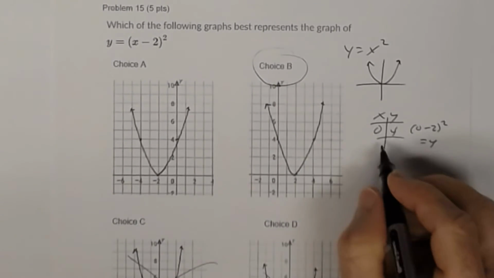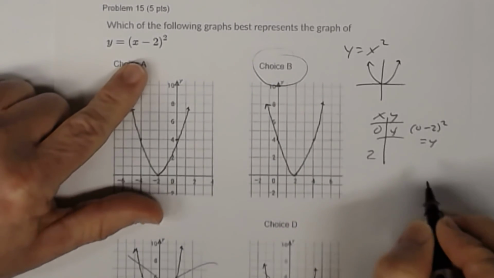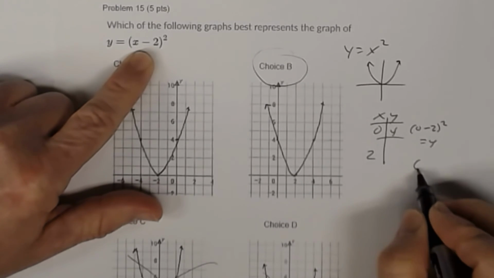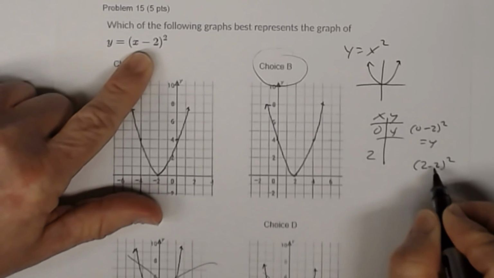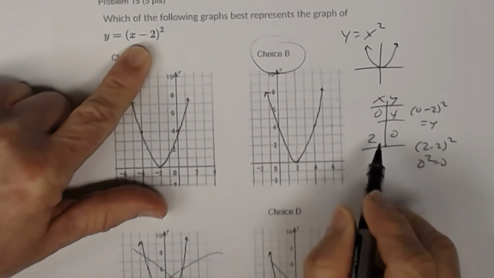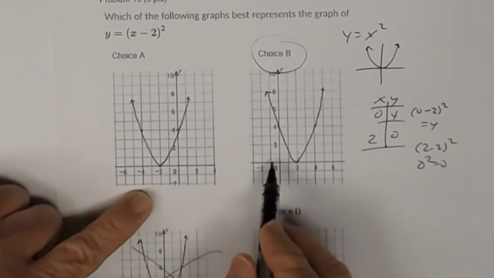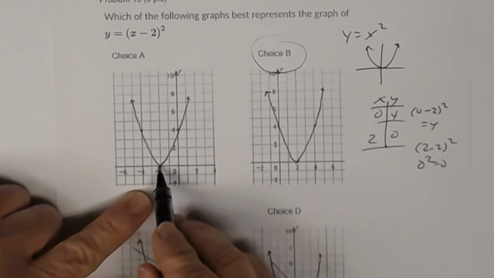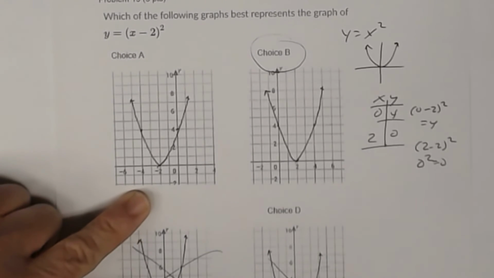So let's continue on. If x is, let's say, 2, I get (2 minus 2) squared. 2 minus 2 is 0. 0 squared is 0. So I have to look for a graph that has the point (2, 0) on it. Well, this is the only one that does. This one is not, that's (negative 2, 0). So that's the one. All right.